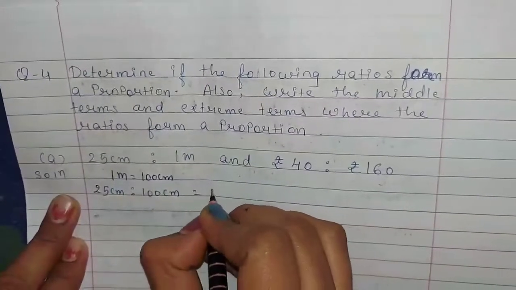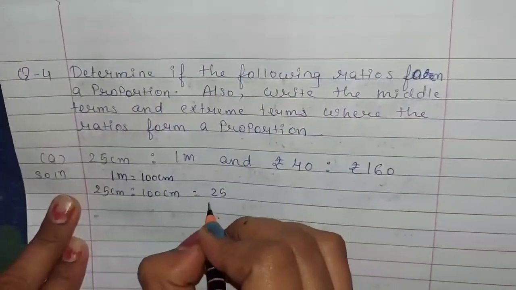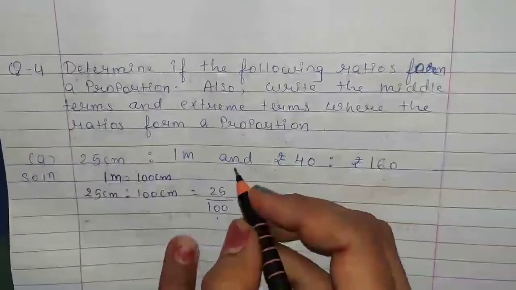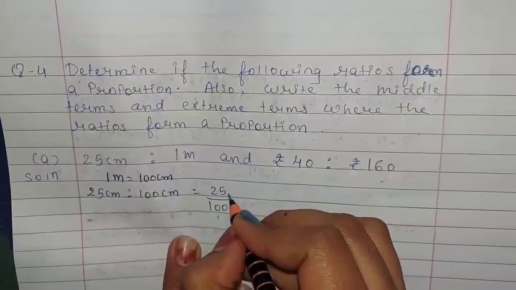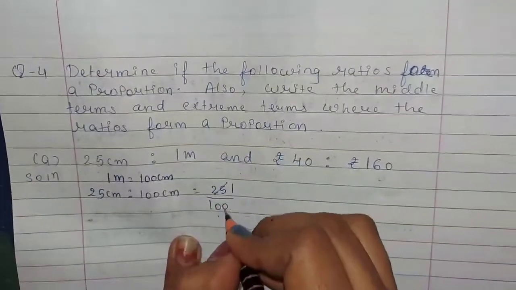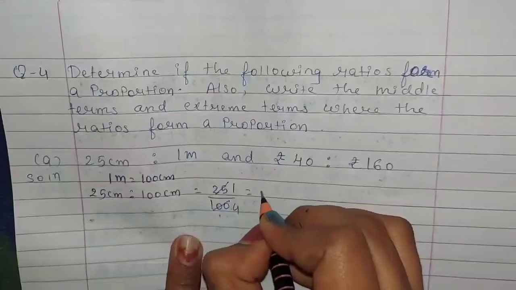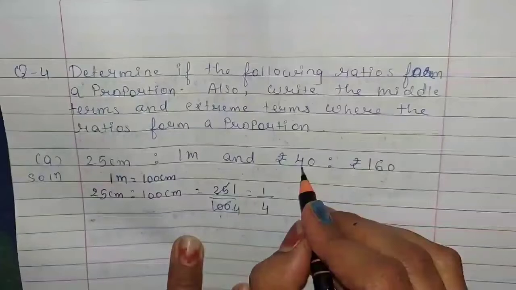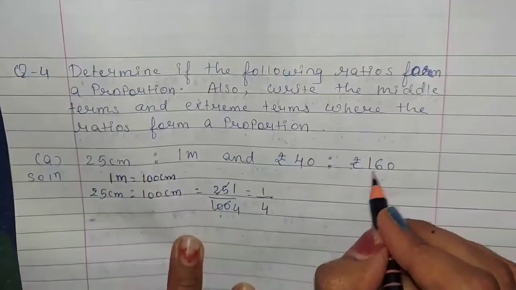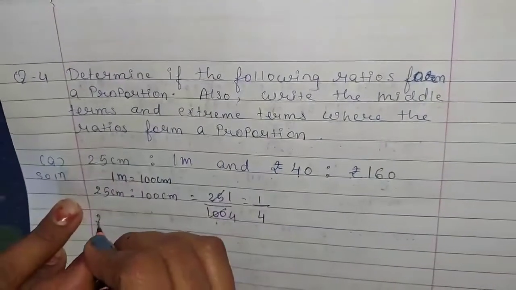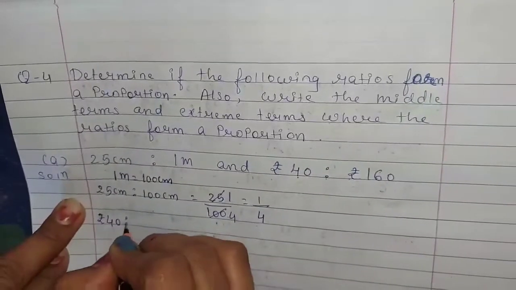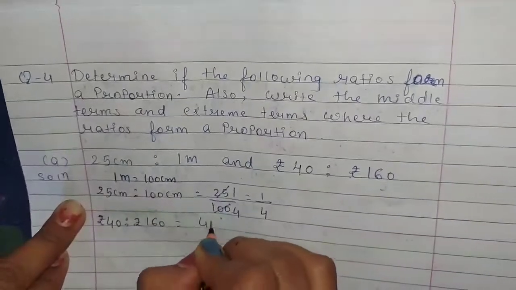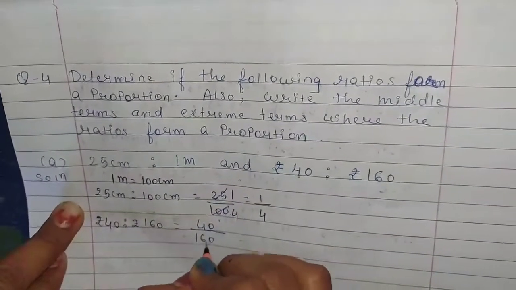That is equal to 25 upon 100. Now we have to find the lowest term of this fraction. 25 ones are 25 and 25 fours are 100. That is equal to 1 upon 4. Next is rupees 40 is to rupees 160. That is equal to 40 upon 160.